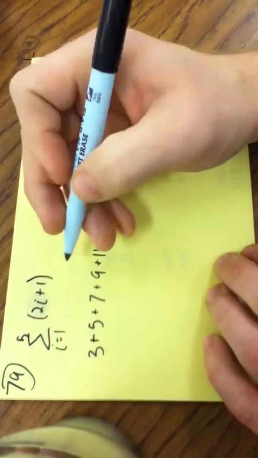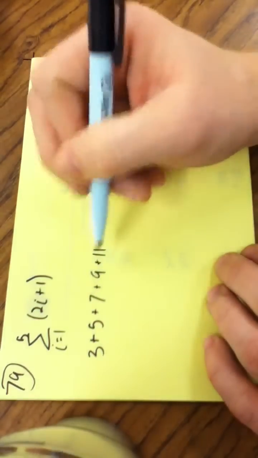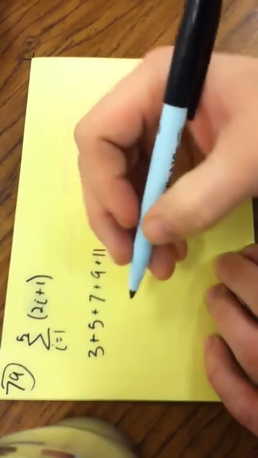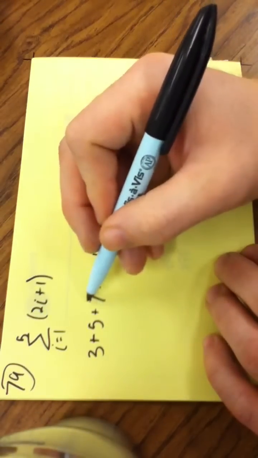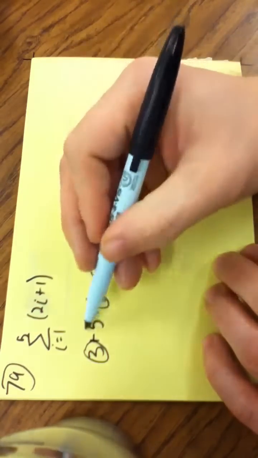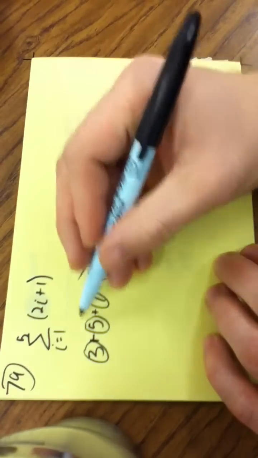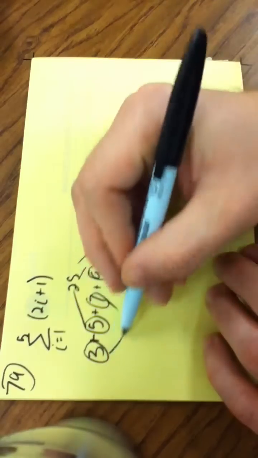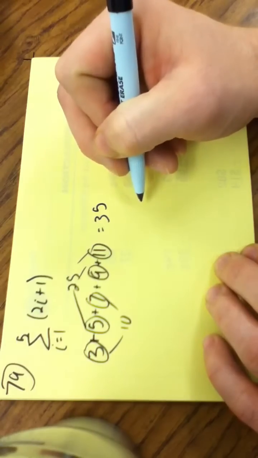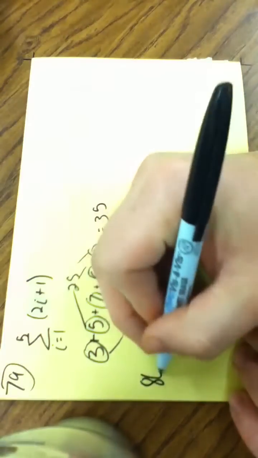Okay, let's see. This is the 1st, 2nd, 3rd, 4th, 5th term, and that's all they want, from 1 to 5. So we've got a 3, 5, 7, 9, 11 here. So these together are 25. Let's see, 35. All right, let's try 86.